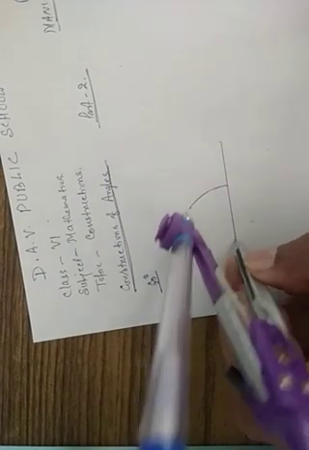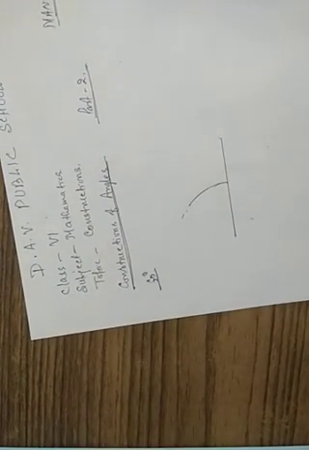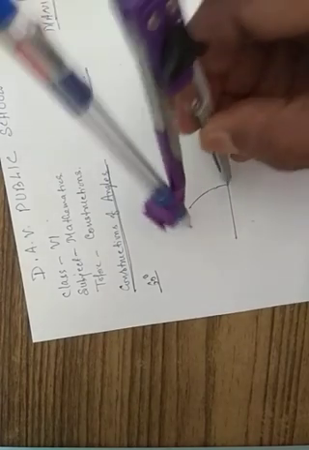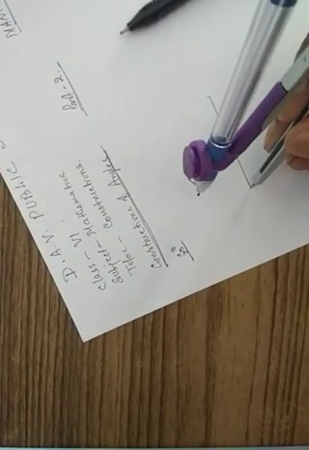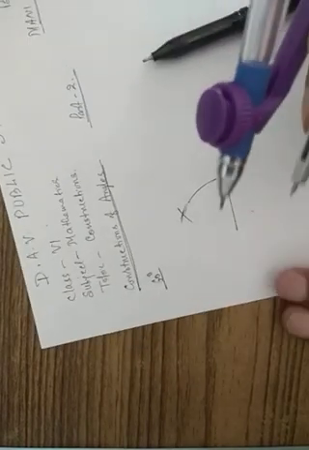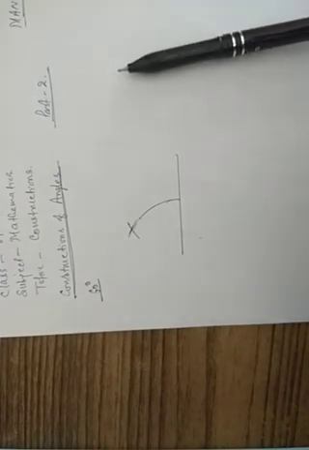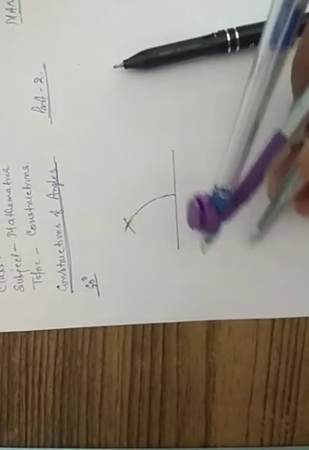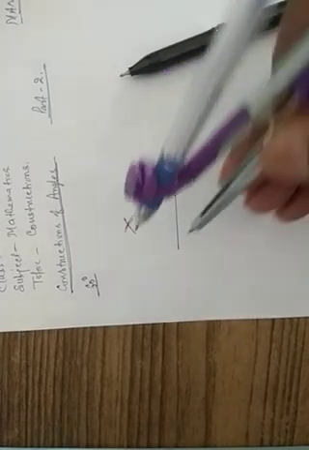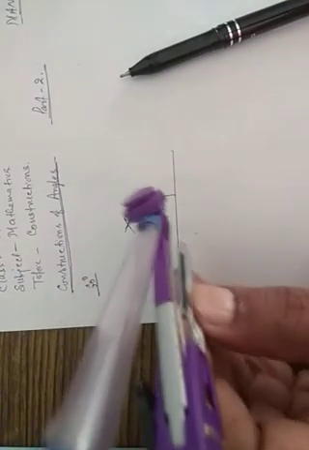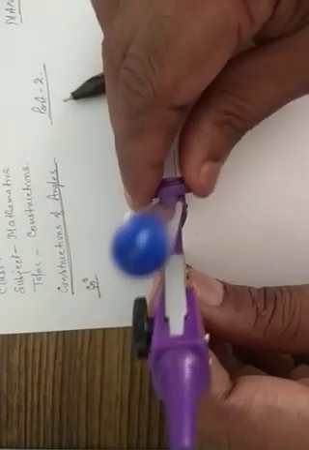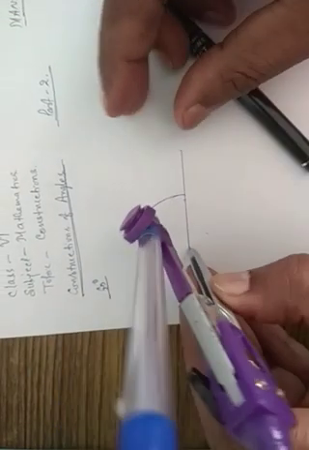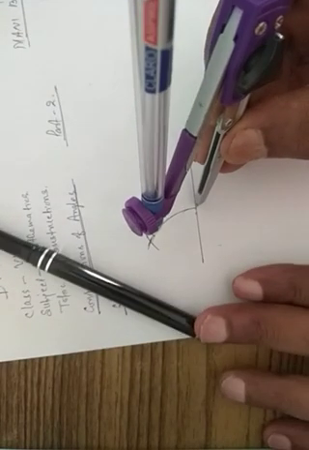Now from this point you will draw another arc which will cut the first arc at this point. This compass is not working as well as is required. So what we have done using this compass: at first we have drawn this line, and now from this point we have drawn an arc. Is it clear? And now from this point we have cut this arc. Follow?